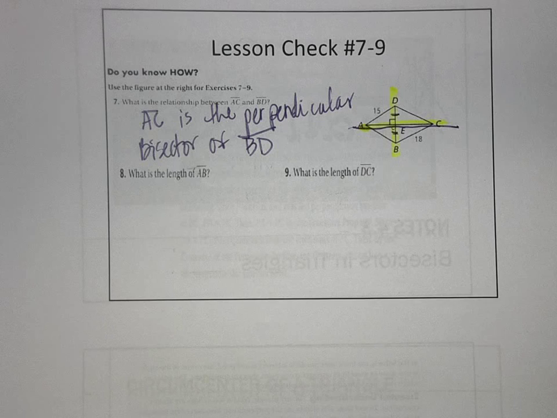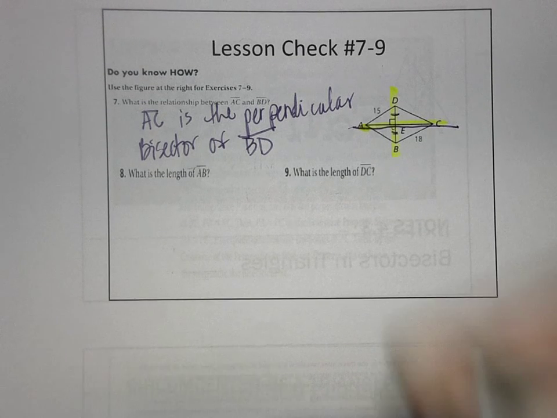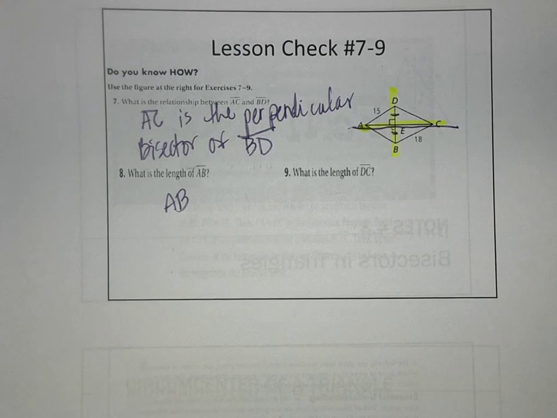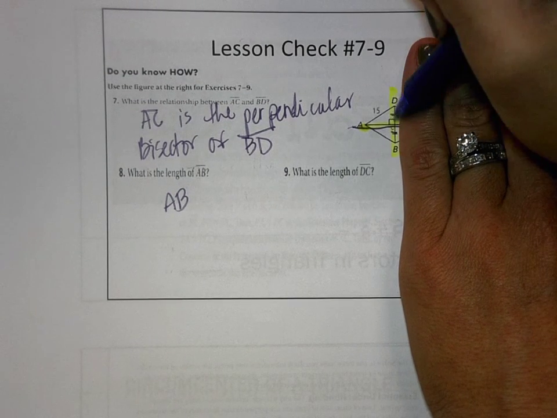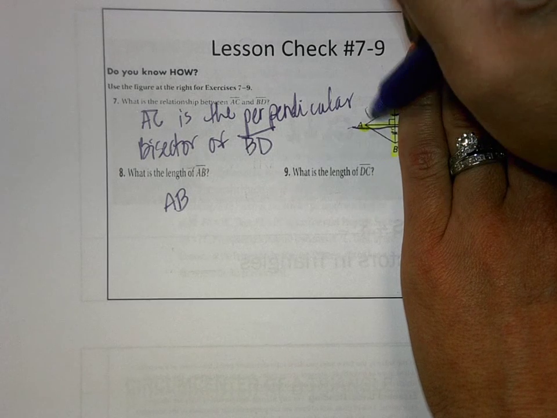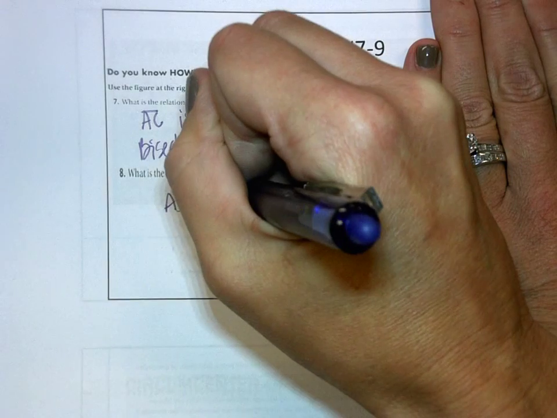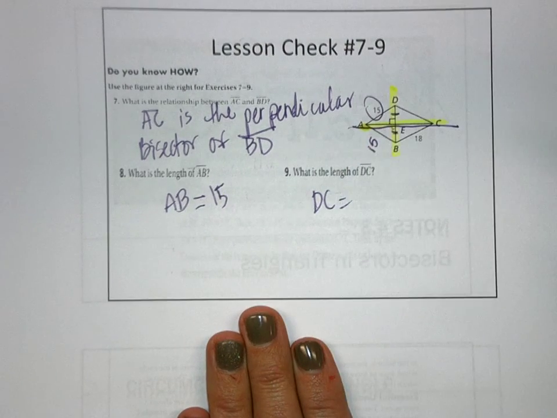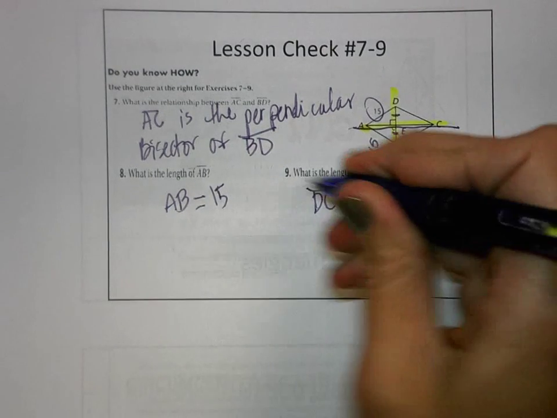Okay? All right, so then it says, what is the length of AB? 15 is correct. So if you look here, do you see how it's where these two are equal here? That means that these sides over here have to be equal. So that is why AB has to be equal to 15. Okay, now DC, how much is DC going to be? It is equal to 18. Do we have any questions? All right.